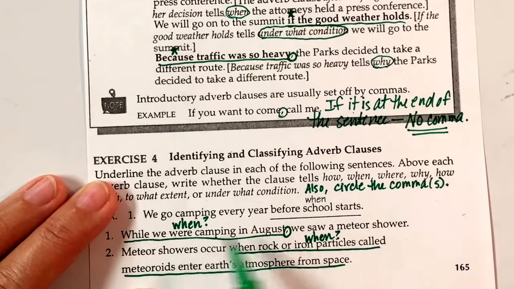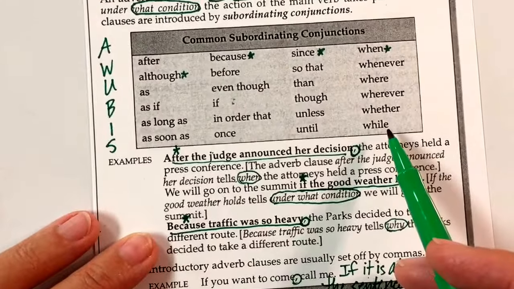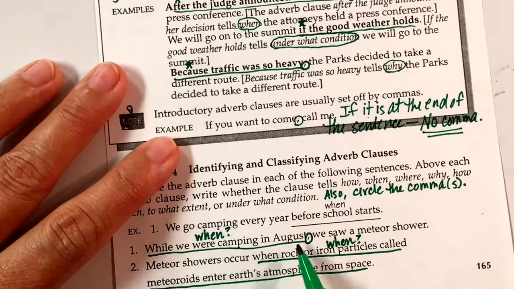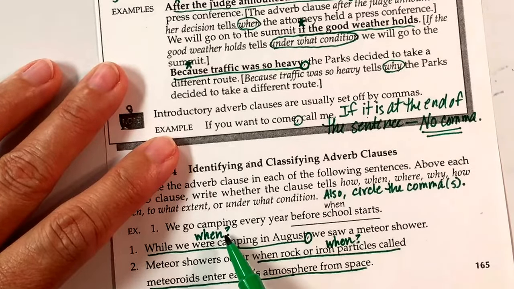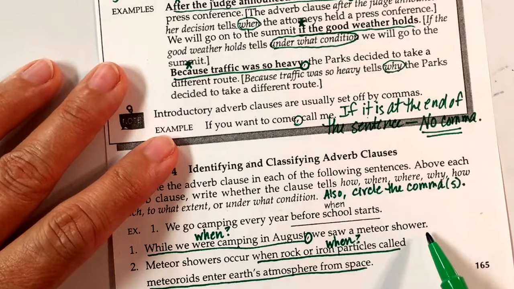While we were camping in August. Oh, there's the subordinate conjunction, the awubis word, while. It starts the adverb clause, while we were camping in August. Now, it answers when, and there's a comma before the independent clause because it's at the beginning of the sentence. While we were camping in August, comma, we saw a meteor shower.